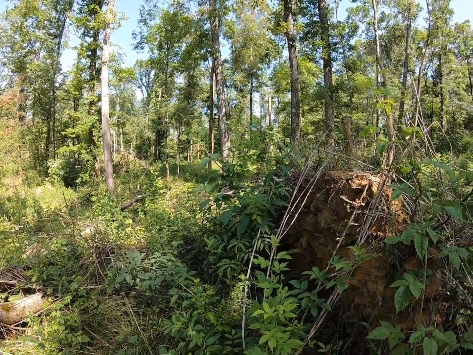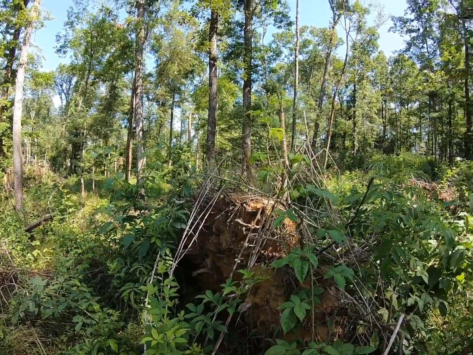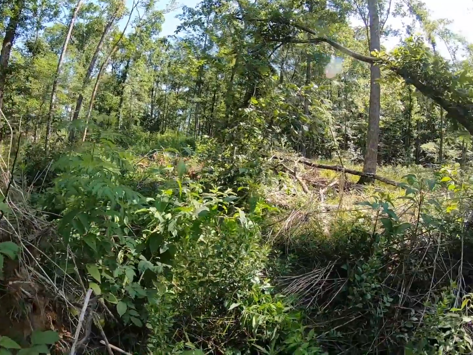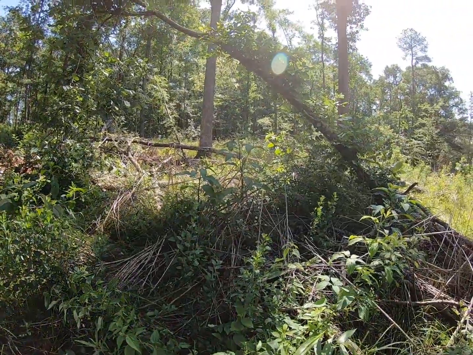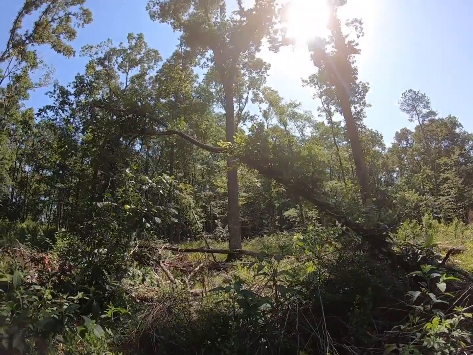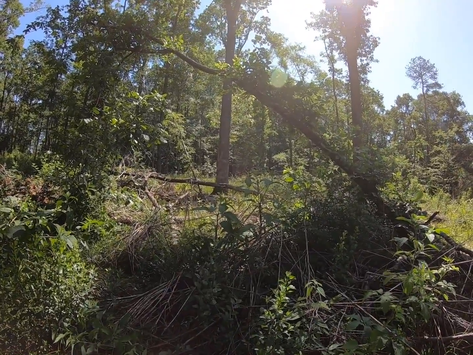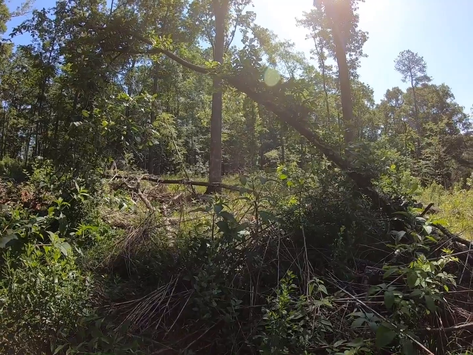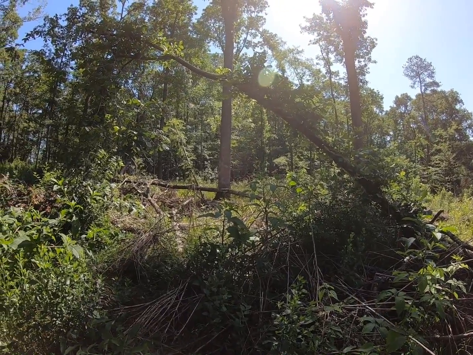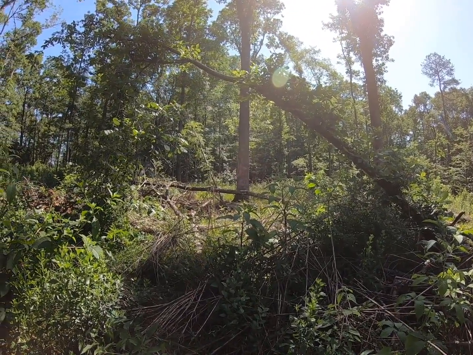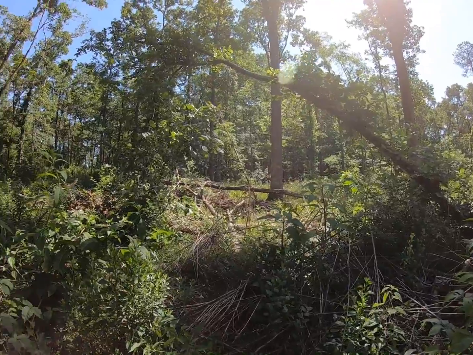So smaller diameter green ash, smaller diameter southern red oak, and as you move up the hill, there is a cherry bark oak that they skipped over somehow. I'm not sure what the reasoning behind that was. They missed one. That's a good thing. That is a seed source that is going to provide some regeneration out here, but there's just not a lot of it.